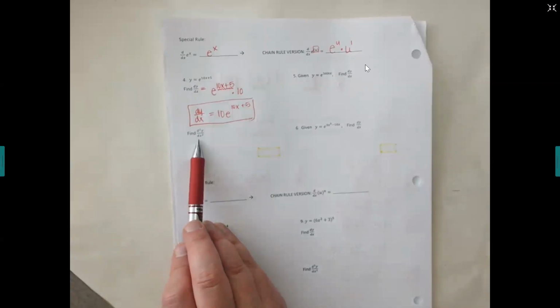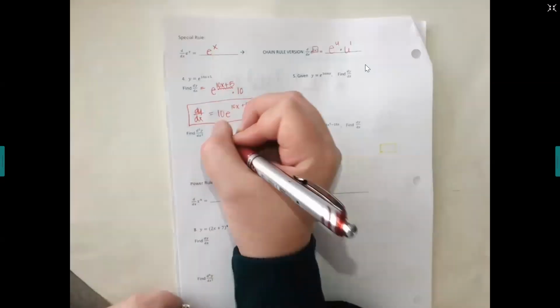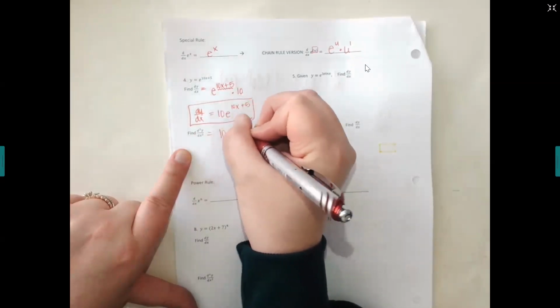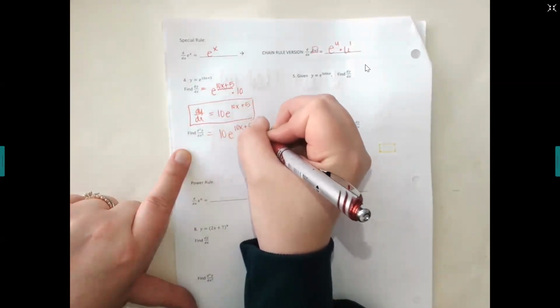Okay. So initially you'd usually write your u prime at the back, but then I'll usually rewrite it to put it in the front. Okay, here's why. I'm taking now the second derivative. So I would say, okay, well, the derivative of 10e to the 10x plus 5 is going to be exactly the same as what it was. 10e to the 10x plus 5 again.